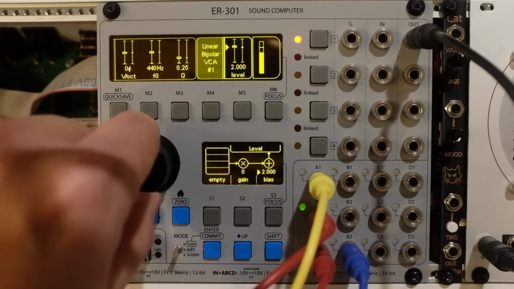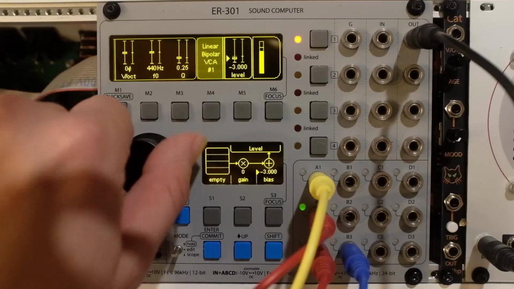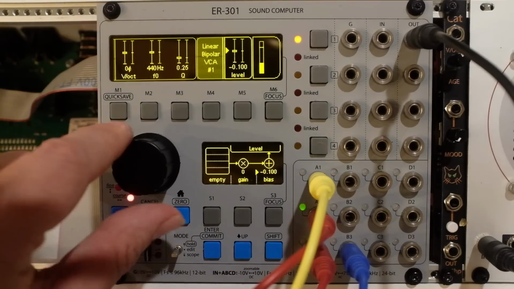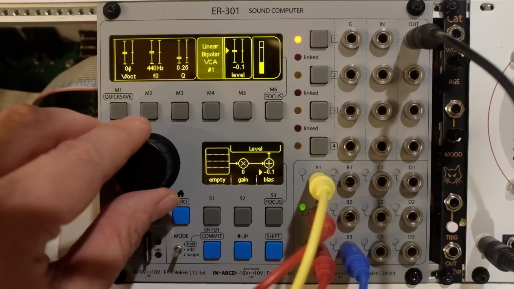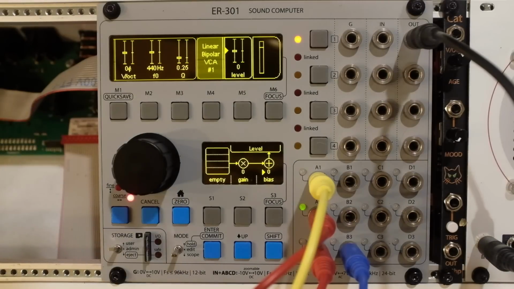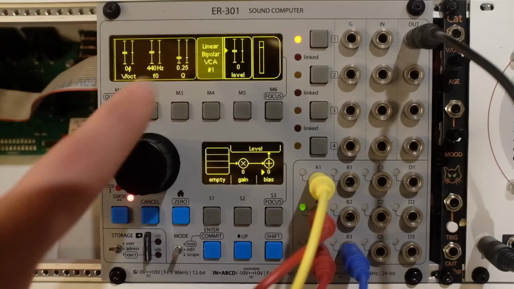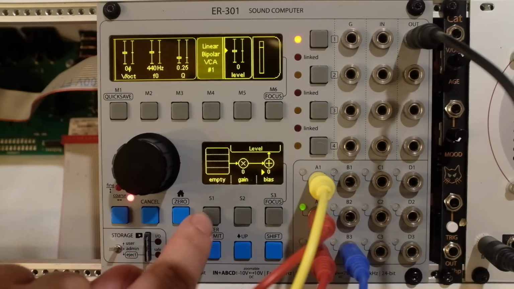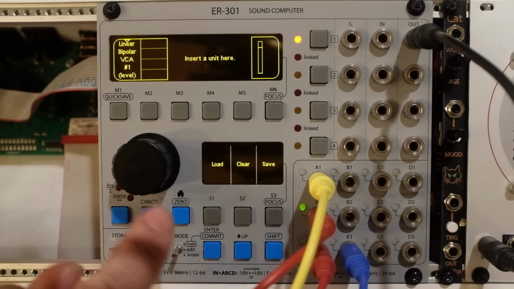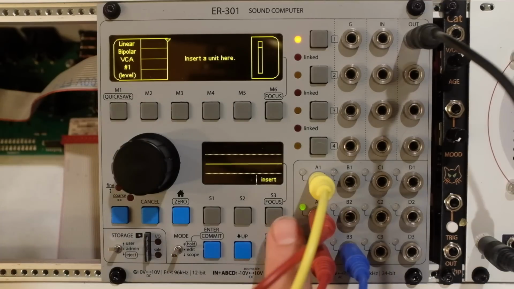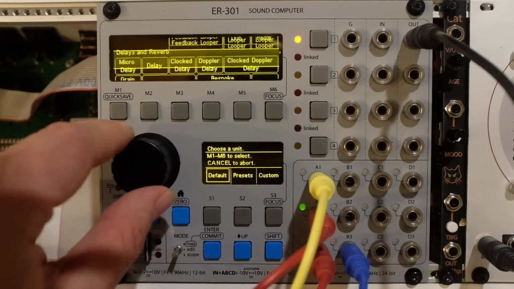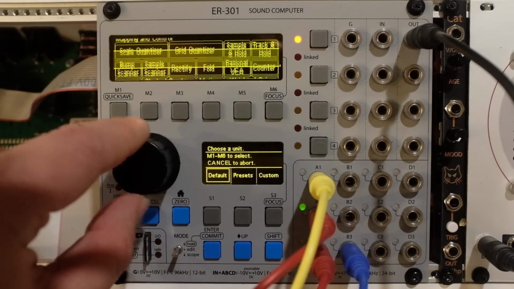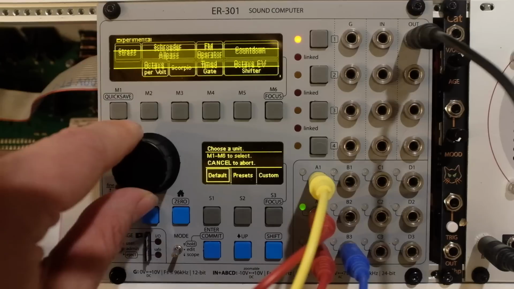So I can manually adjust the bias if I want to open it up. But like a traditional synth, I want a gate signal triggering an ADSR to control this VCA. So let's do that. We're going to add an ADSR into its subchain. So I'm in the VCA subchain. I'm going to insert, scroll down, and let's find that ADSR envelope.